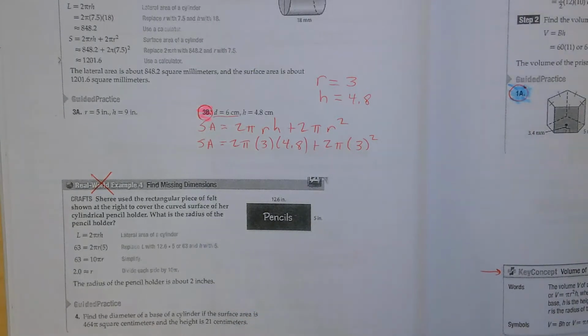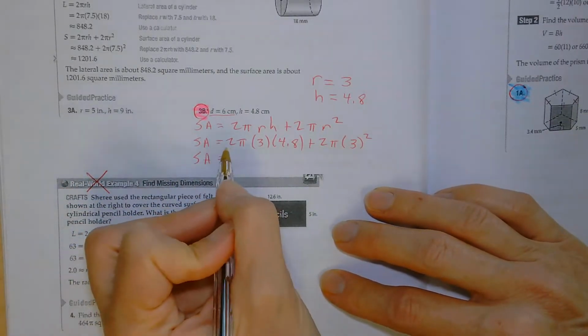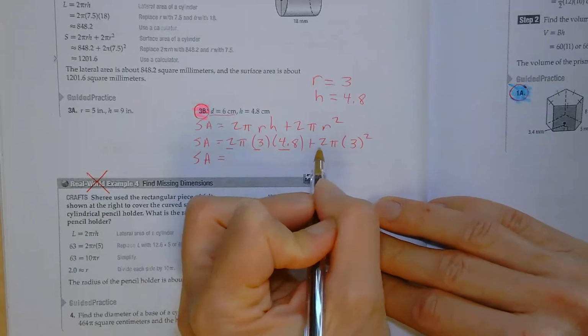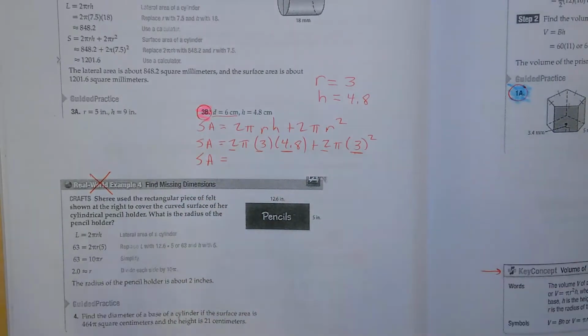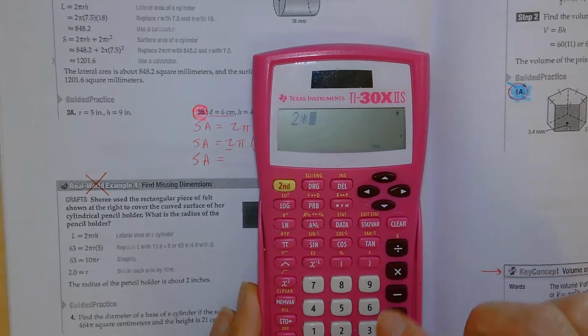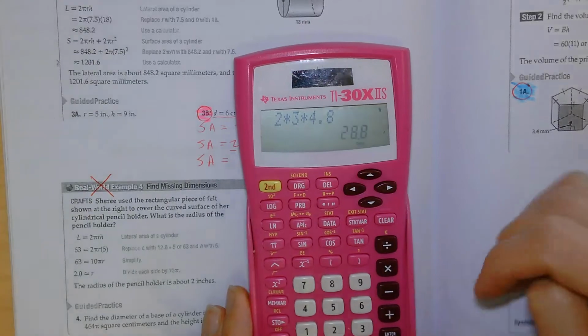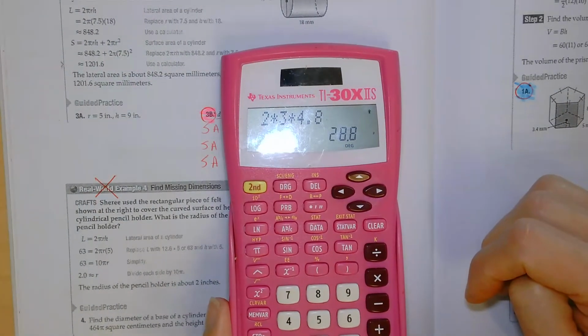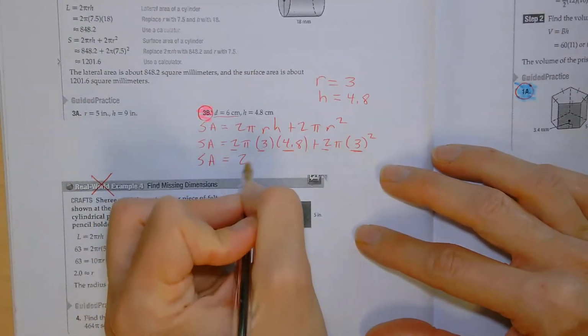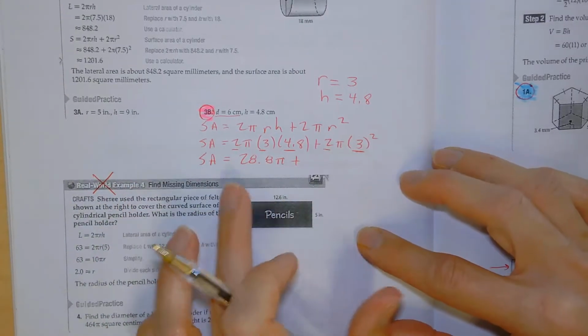All right, so you're going to type this in. Now, I want you to practice doing this in exact form. I want you to type in everything but the pi's. So I want you to try to type in, but don't type in the pi. So you're going to type in 2 times 3 times 4.8. And we're just going to leave pi behind it. So 28.8 pi. That would be the lateral area without the bases.